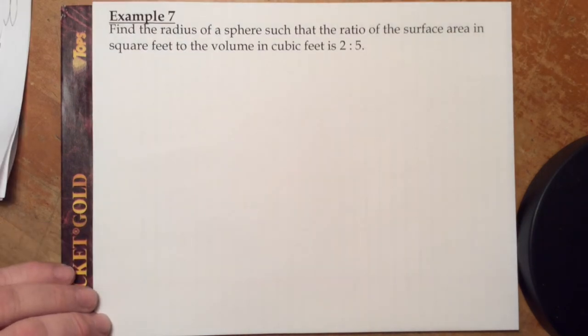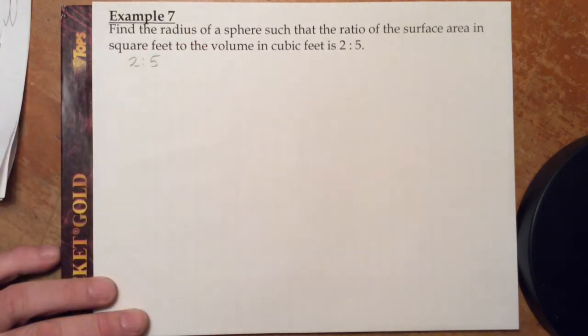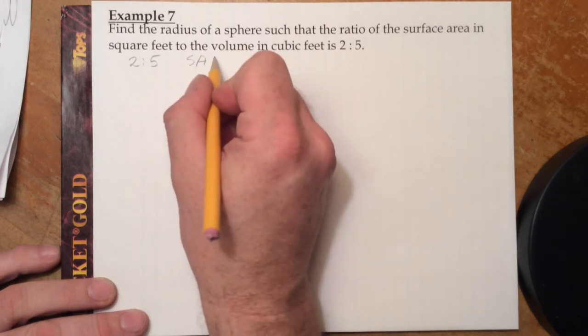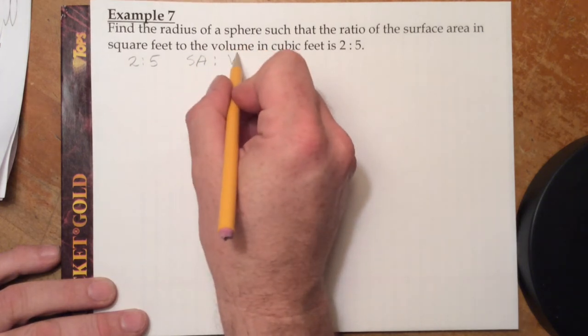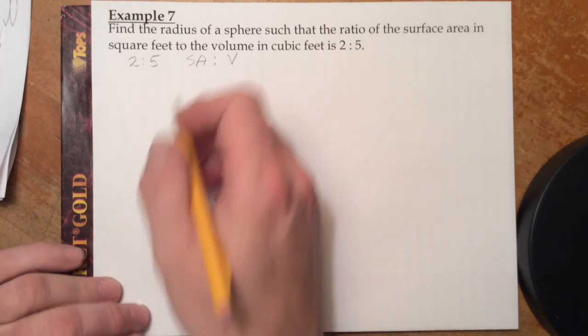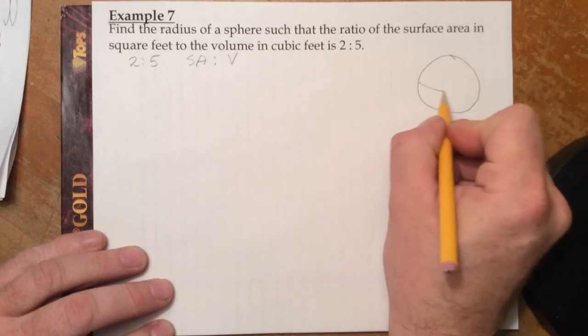Example 7. Find the radius of a sphere such that the ratio of the surface area of that sphere in square feet to the volume of that same sphere in cubic feet is 2 to 5. So 2 to 5 represents the ratio of its surface area to its volume. So surface area is 2, volume is 5. These are the two numbers they represent. They want to know what the radius of that sphere would be.